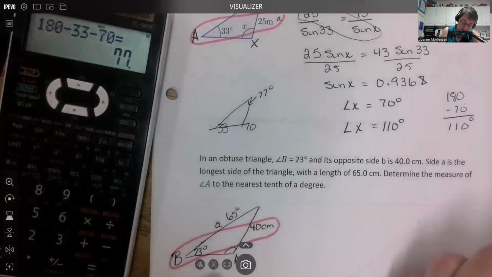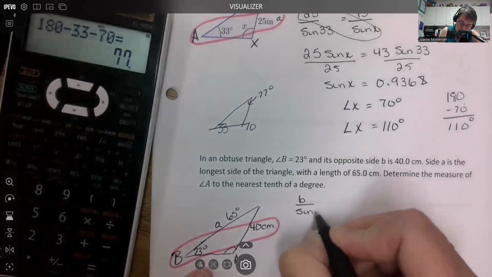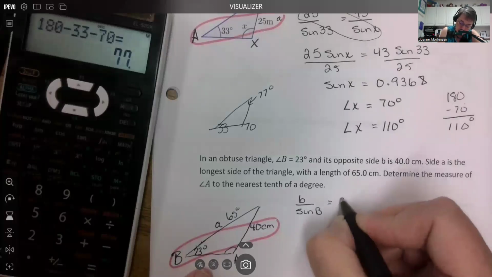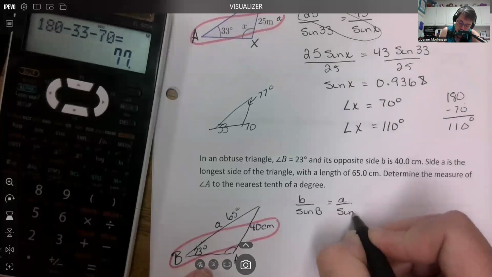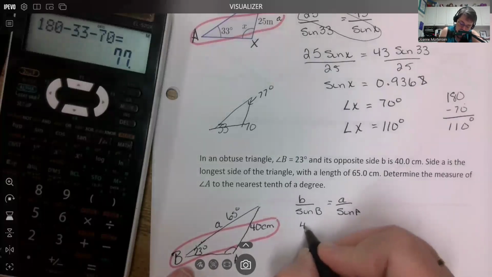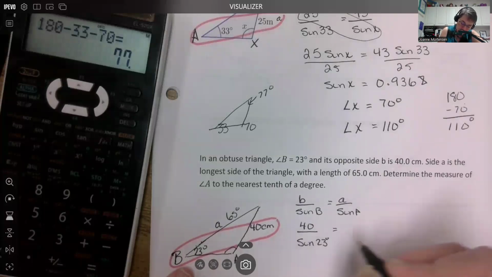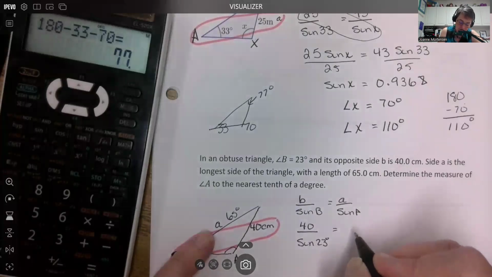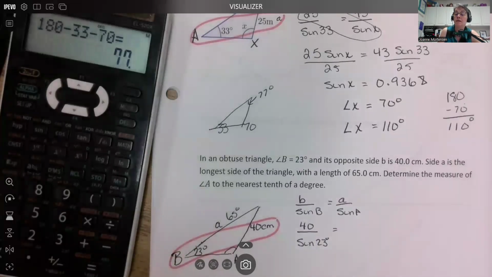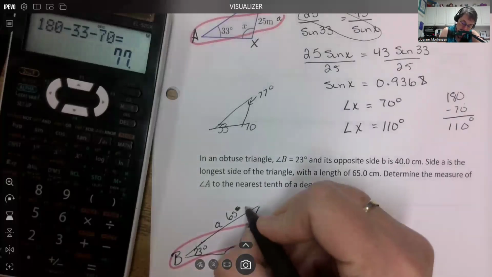All right, so B over sine B is equal to A over sine A. 40 over sine 23 degrees is equal to, oopsie, I hope you guys are all yelling at me. It's not degrees, that's centimeters.